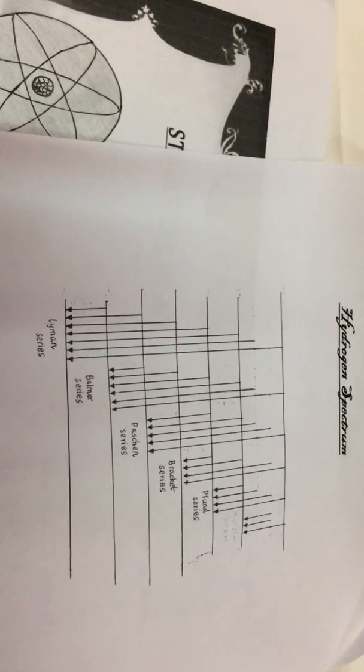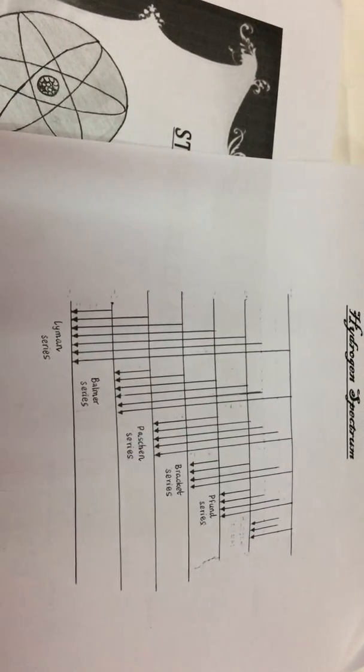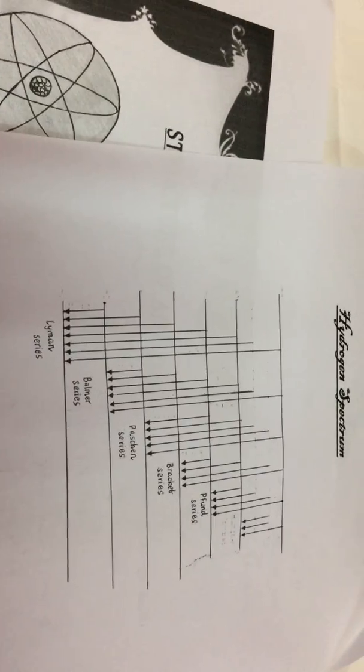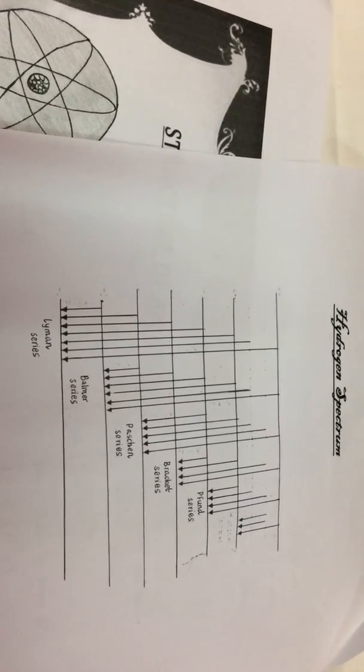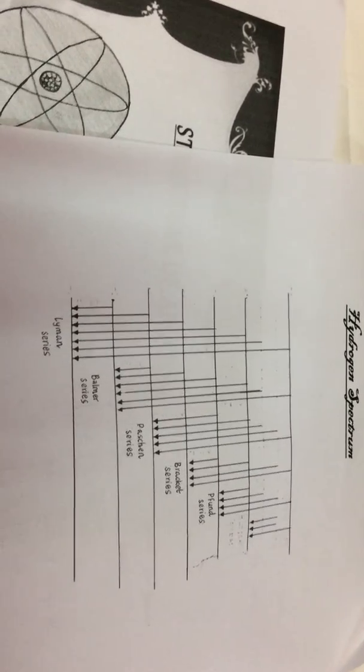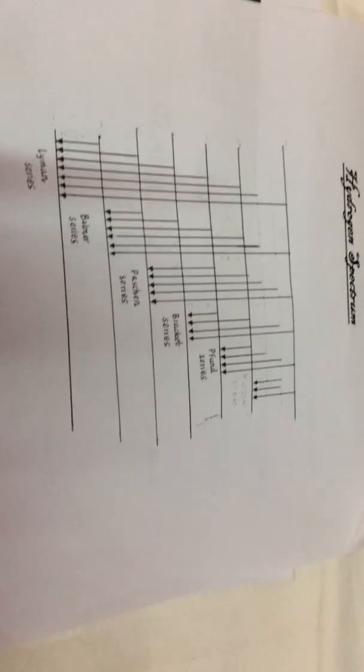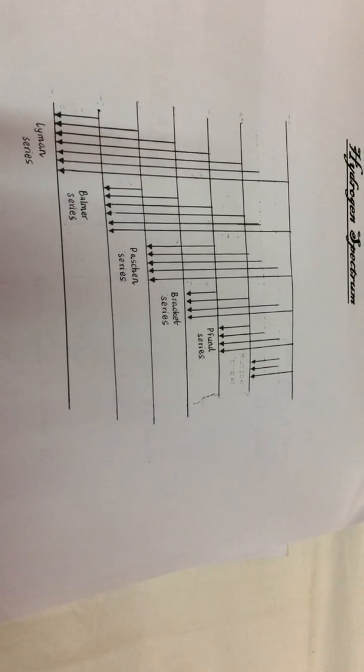When the electron jumps from all energy levels greater than n equal to 1, the lines observed fall in the ultraviolet region. These lines are called Lyman series. The lines obtained when the electron jumps to the second level from higher levels fall in the visible region. These are called Balmer series.